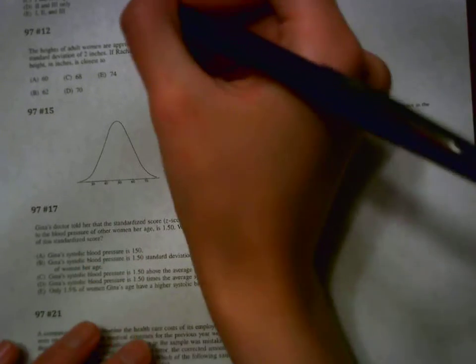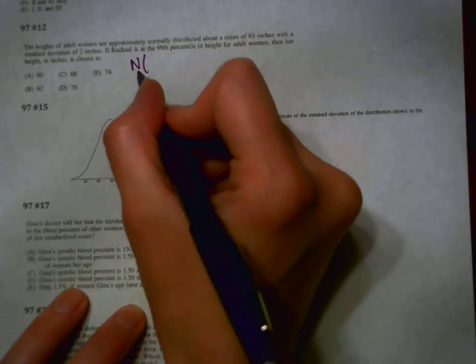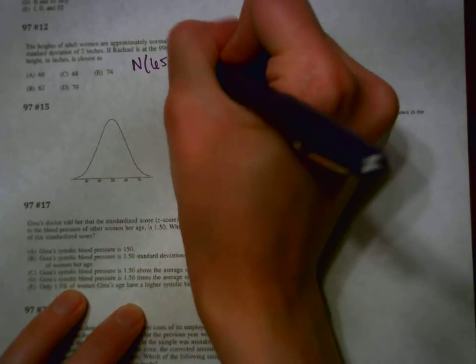The next one says the heights of adult women are approximately normal with a mean of 65 and a standard deviation of 2. If Rachel's at the 99th percentile in height for adult women, then her height in inches is closest to. So you don't have to write this on a multiple choice. Obviously, you can write as little or as much as you want. But anytime it says normal in here, I'm going to try to use that notation. So we know it's normal with a mean of 65 and a standard deviation of 2.